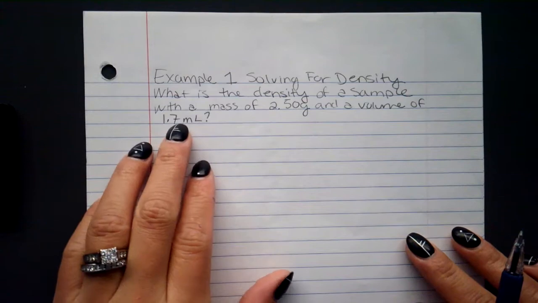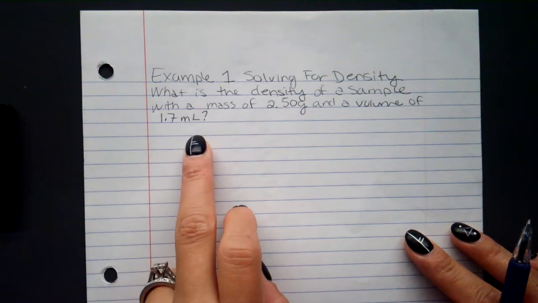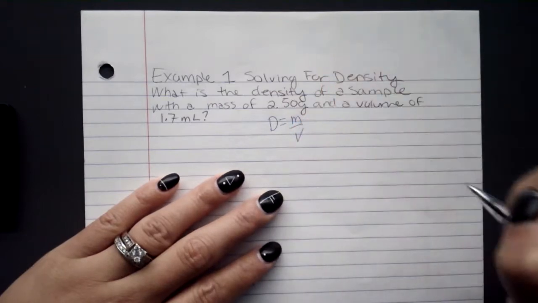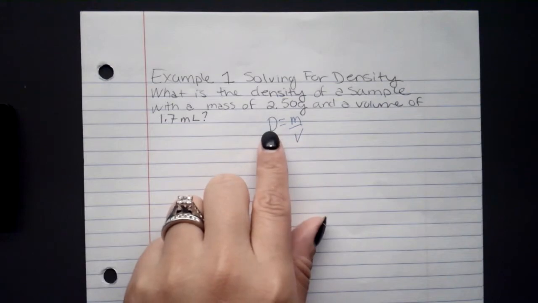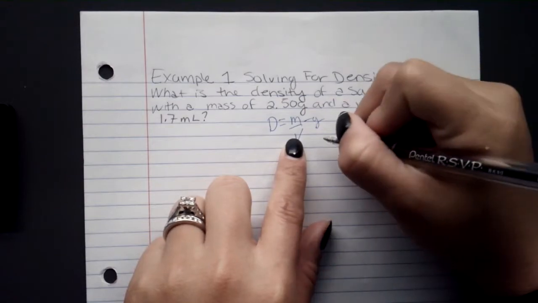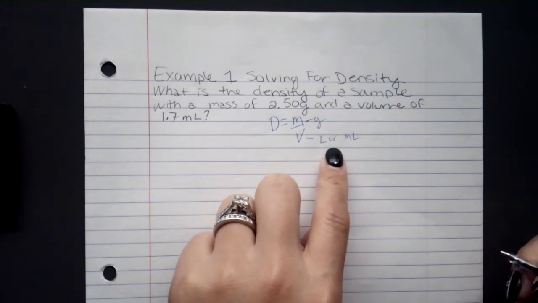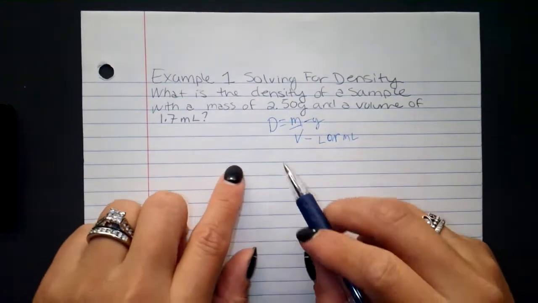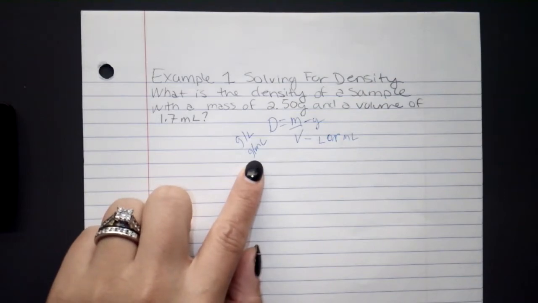So let's take a look at this problem. It says, what is the density of a sample with a mass of 2.50 grams and a volume of 1.7 milliliters? Well, we know that density is equal to mass divided by volume. So we have to figure out what is the mass and what is the volume, because we want to solve for density. Remember, I said mass is in grams. The volume is in liters or milliliters. It will vary. Sometimes it all depends on what the problem gives you, but it can be either or, all right? And then density is always in grams per liter or grams per milliliter. It all depends on what the volume unit is.